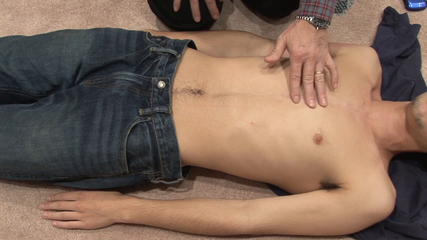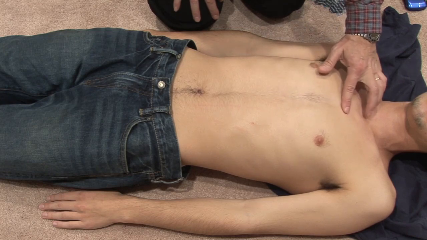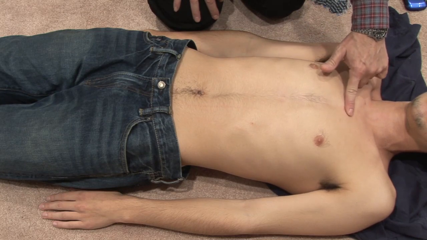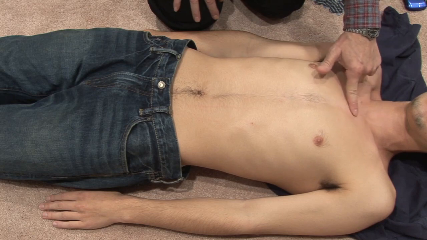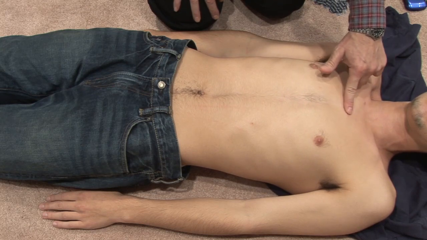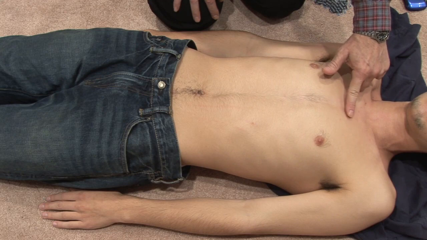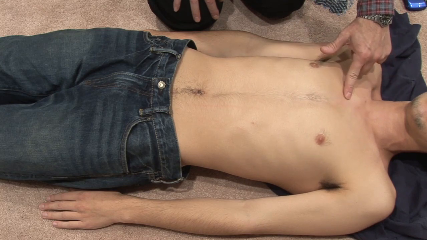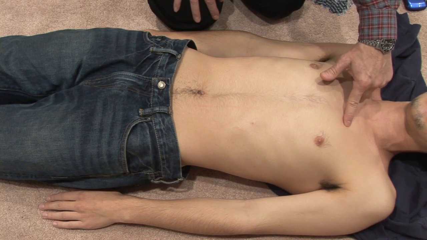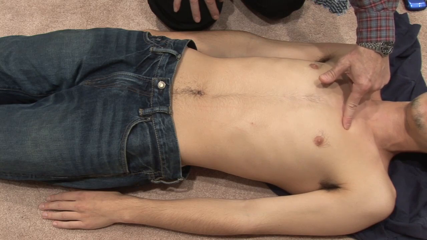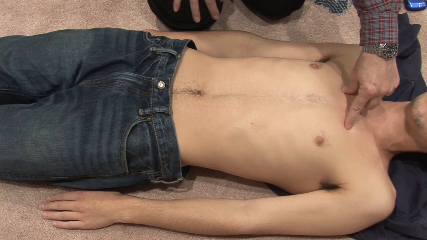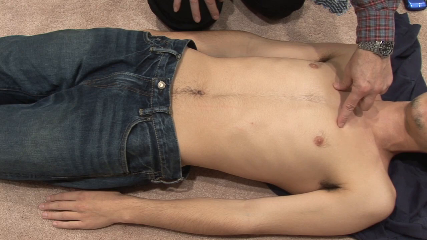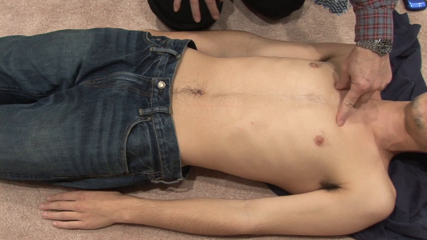Now, between the body of the sternum and the manubrium, there forms an angle. It's called the sternal angle. It's a ridge. If you run your finger along the sternum, you can feel this ridge. Now, this ridge, if you follow it to the left and the right, it actually connects with the second rib. And that's important because below the second rib is the second intercostal space.